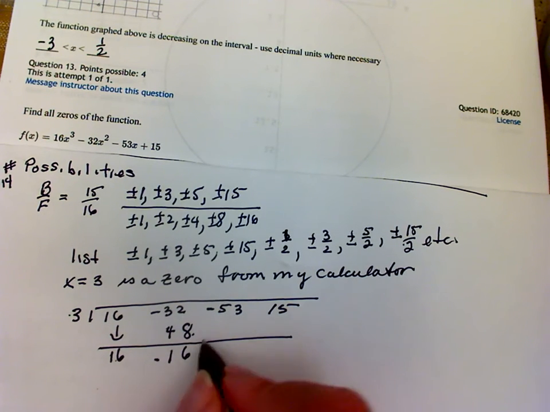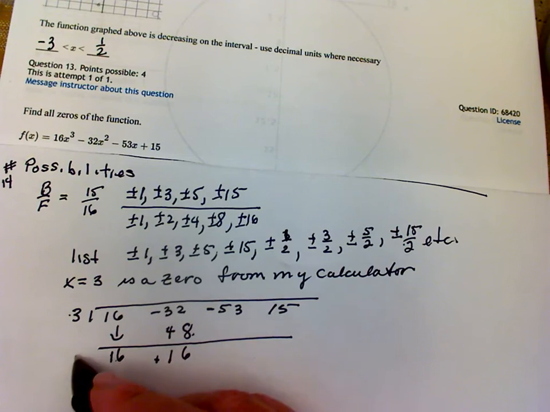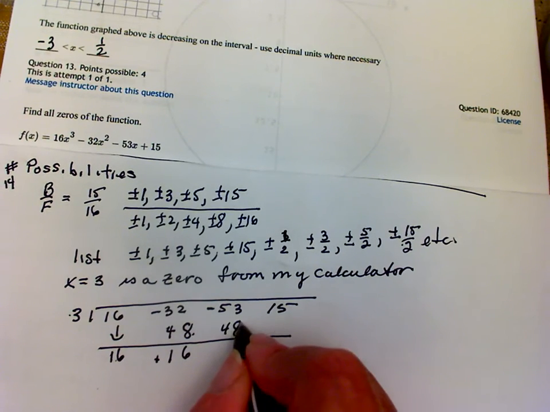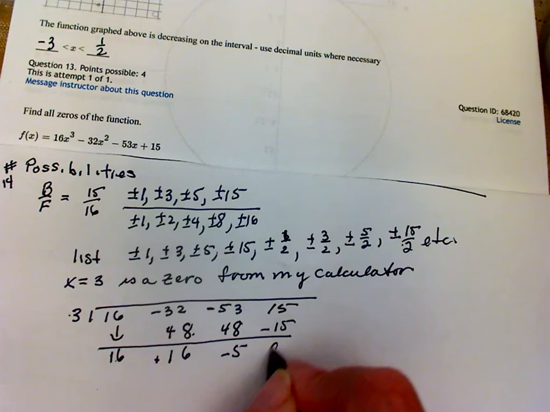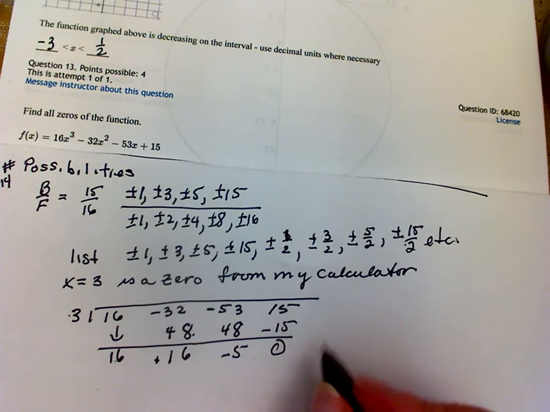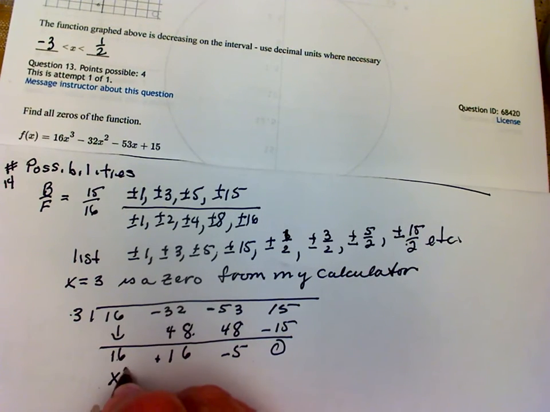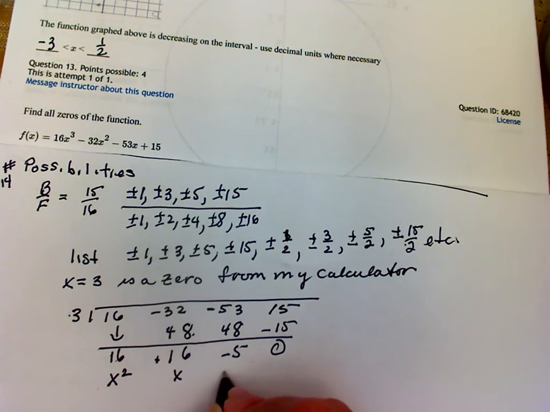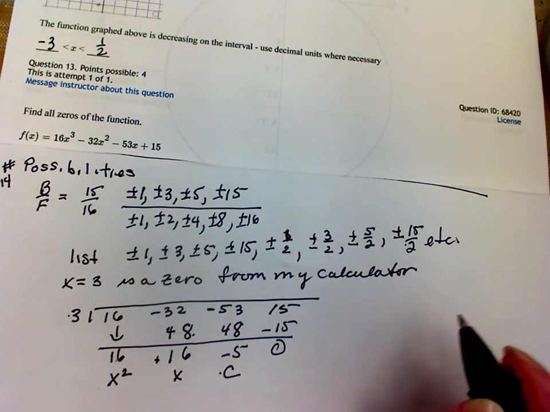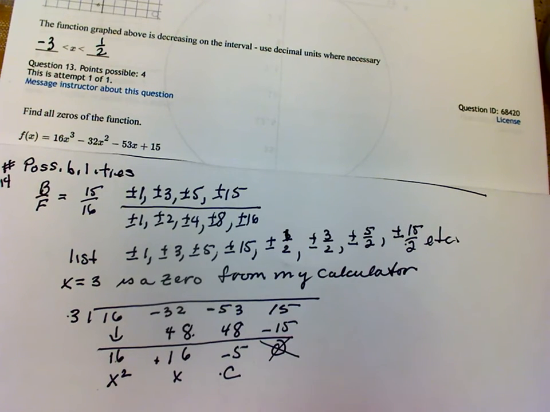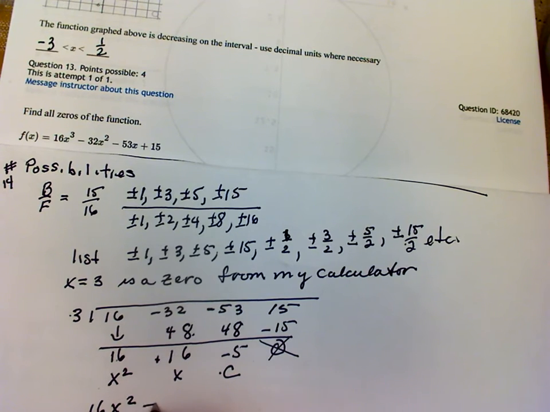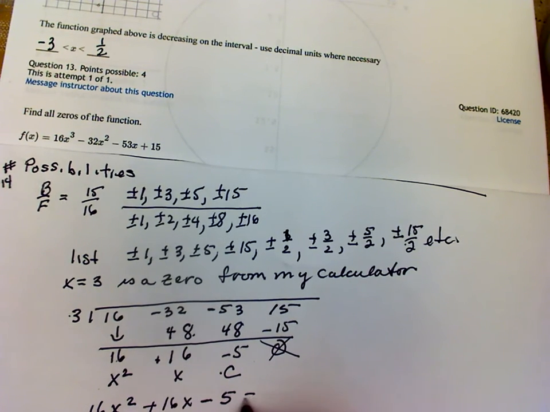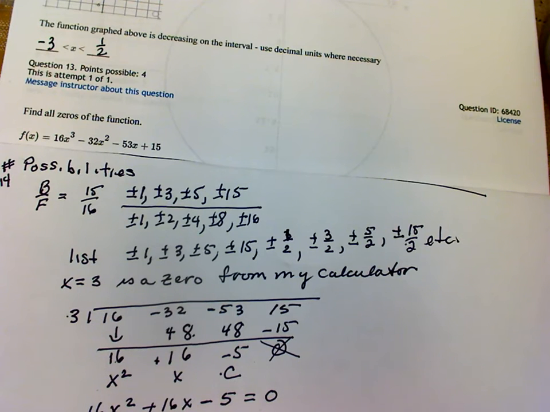That gives me 16, correct? And then 3 times 16 is 48. That gives me -5. And then 3 times -5 is -15. 0. So that tells me I do have a 0. This is the coefficient of x squared and x and constant. So this is going to be 16x squared plus 16x minus 5 equals 0. That's going to give me my other two zeros.